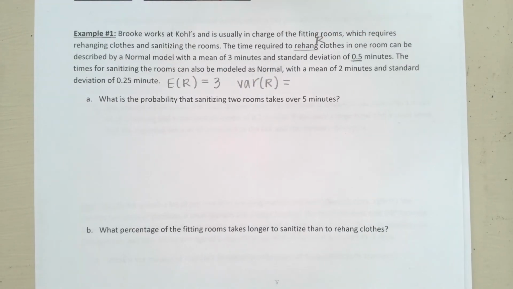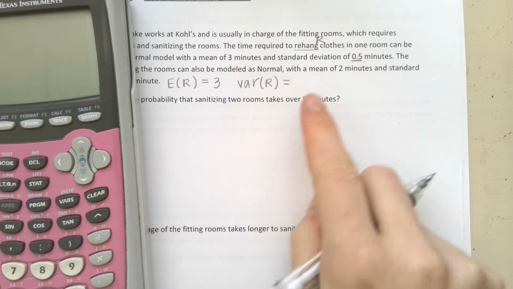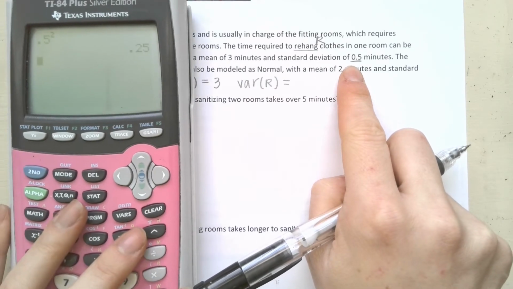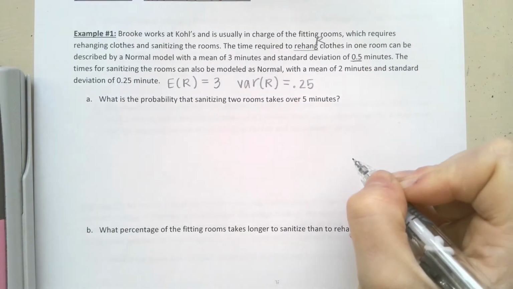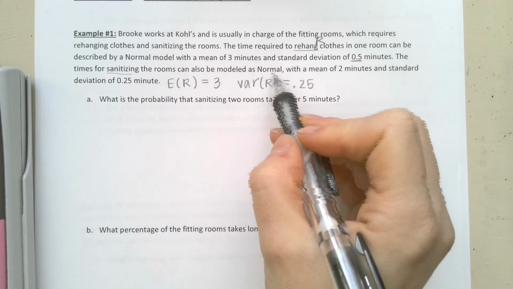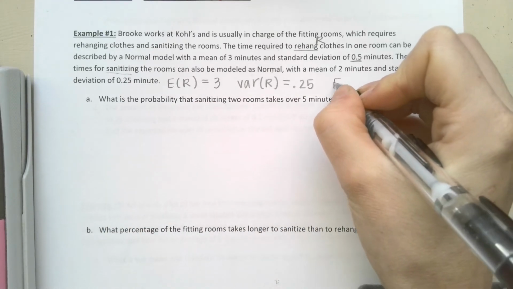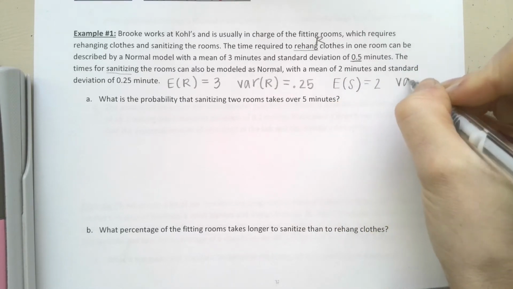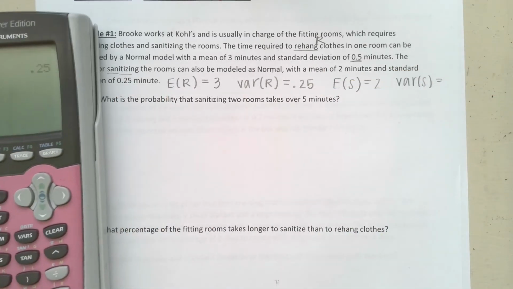So I'm going to find the variance of rehanging clothes by taking that standard deviation and squaring it. The other random variable we were looking at was sanitizing rooms. Still telling us that it's normal. So my mean for sanitizing rooms, I'm going to use S for that one, is 2. And again, I can find the variance by squaring the standard deviation.